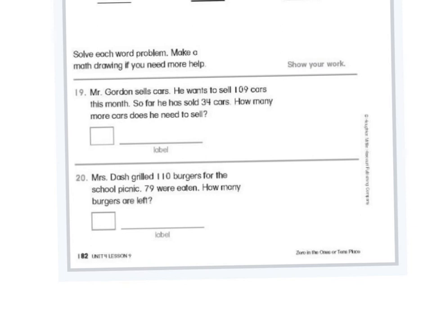When you're done with both of your SAB pages, come and check them with Mrs. Gilmore. Then you can go on to the Unit 4 extensions.